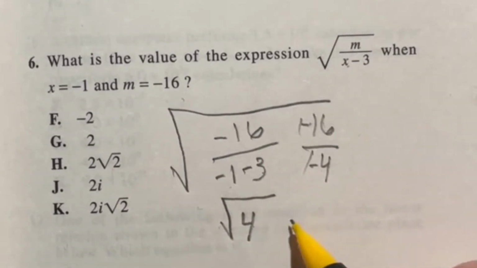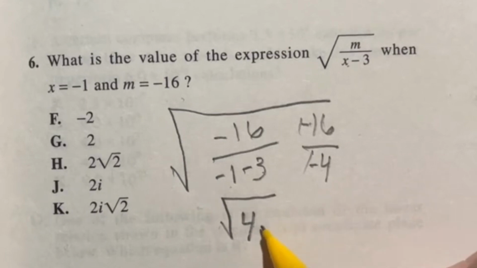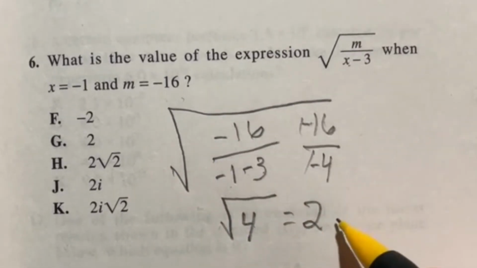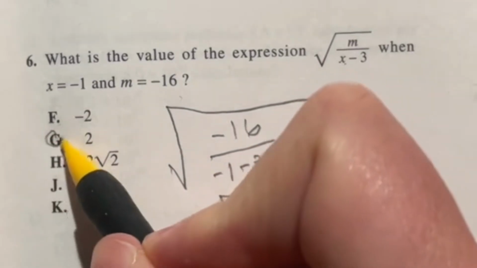With that said, we need to go ahead and actually take that square root. So when we take the square root of 4, that's going to give us 2 as a final answer. So we're looking at option G.